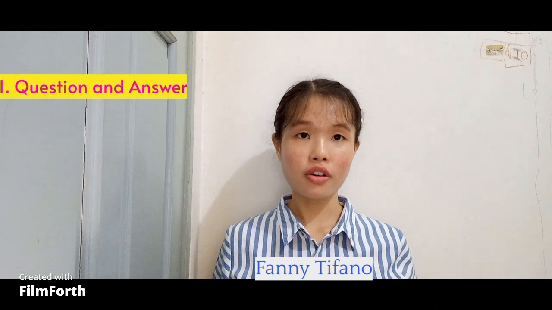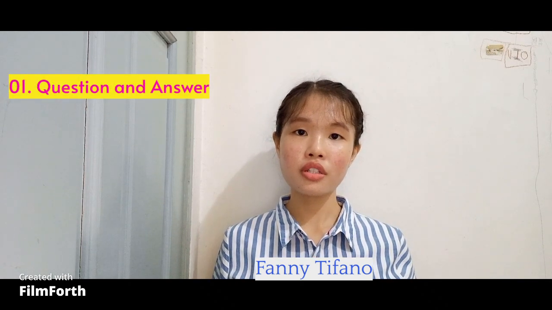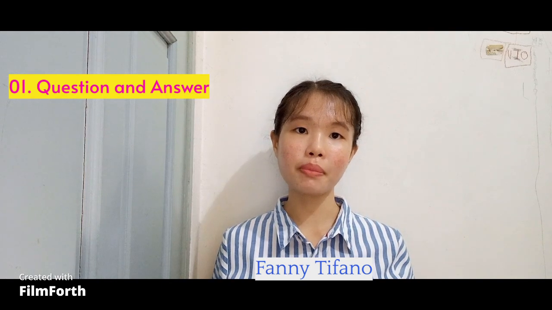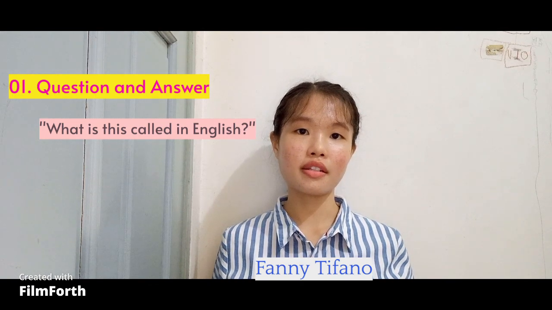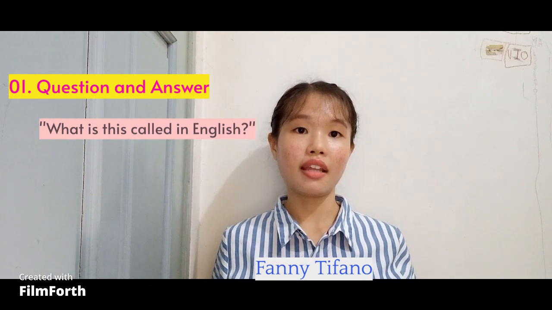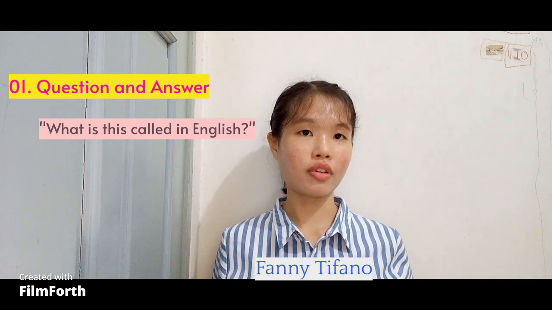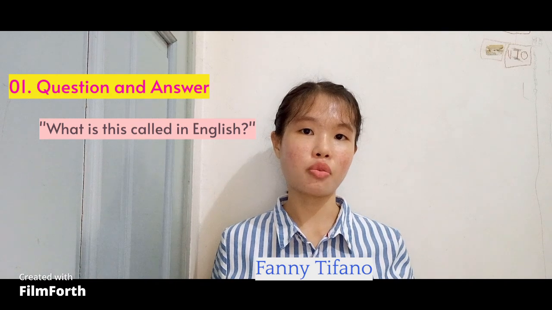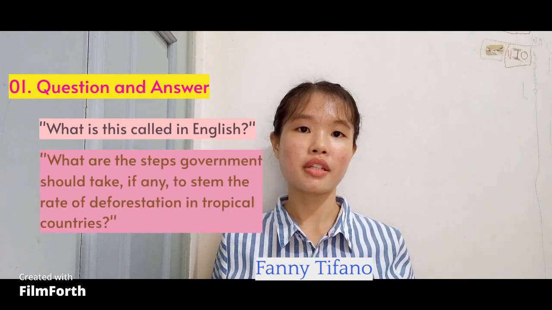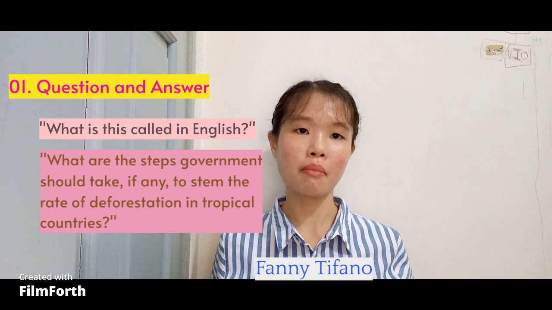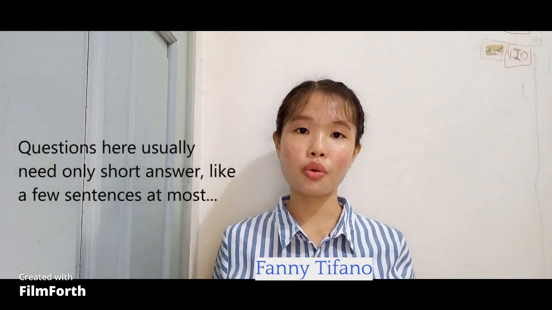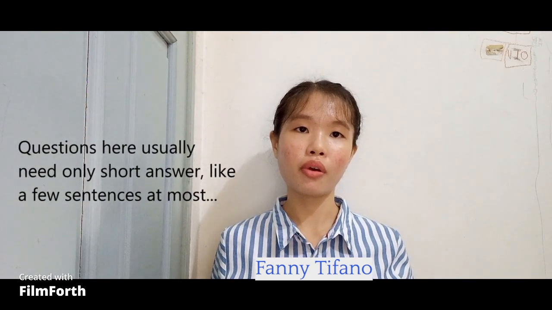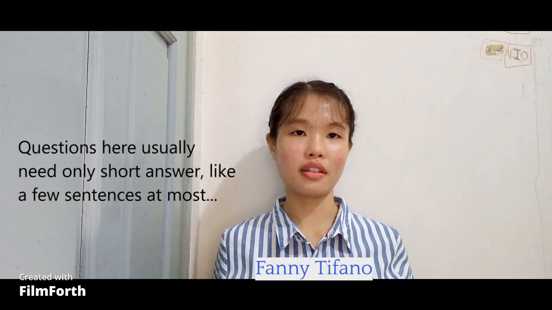Examples of tasks to assess responsive speaking are: first, question and answer. The questions in this task can vary from the simplest one, like, what is this called in English? Where this question is intensive or clear in its purpose. It intends to elicit an obvious correct response. To more complex questions, like, what are the steps government should take, if any, to stem the rate of deforestation in tropical countries? And remember, questions in this task usually need merely a short answer, like a few sentences at most.